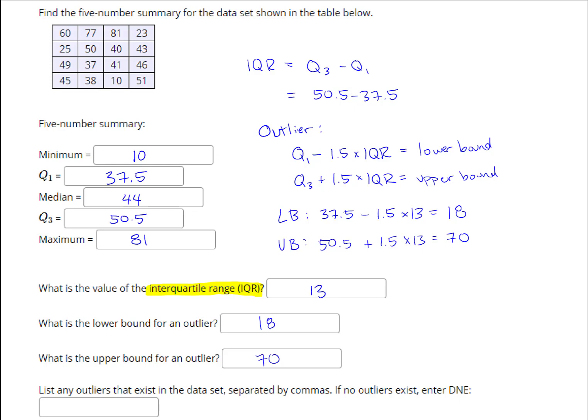The minimum data entry is 10, so that means that value itself is at least an outlier because it's less than 18. But scanning through the data set, that's the only lower outlier that I see. And the upper bound is 70. Since the maximum is 81, that means 81 is at least an outlier. But I also see 77, and that might be it. Everything else looks like it's in the 60s or lower. So then 10, 77, and 81 are all considered outliers in this data set.